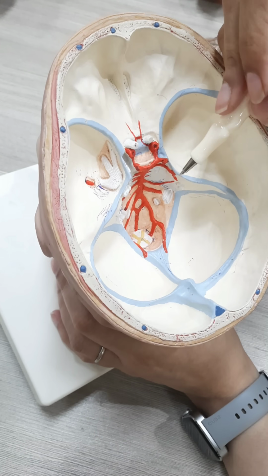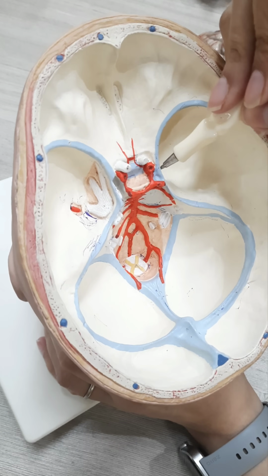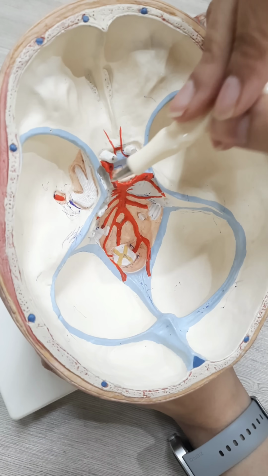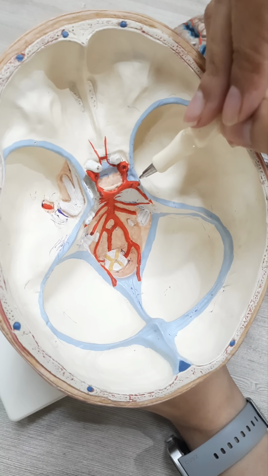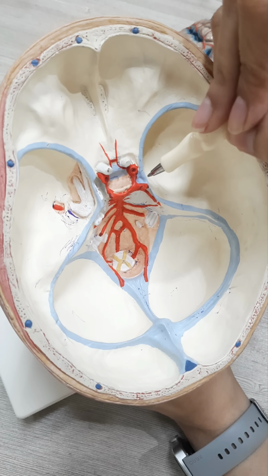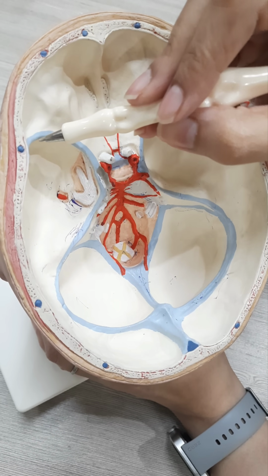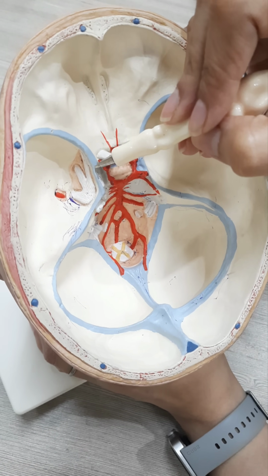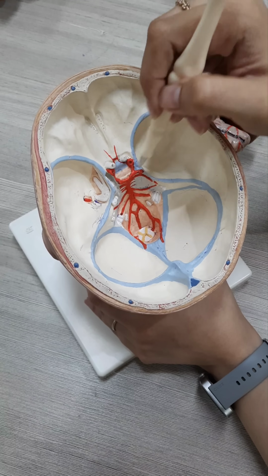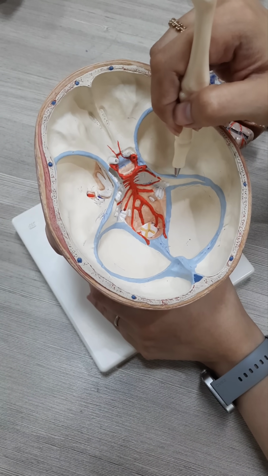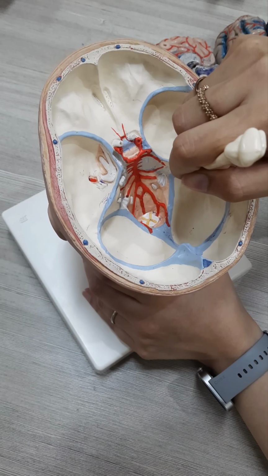Now we need to appreciate two other sinuses, which are the cavernous sinuses present on two sides of the body of the sphenoid. The cavernous sinuses are important as they receive the ophthalmic veins, the central vein of the retina, and the sphenoparietal sinus running along the lesser wing of the sphenoid. The two cavernous sinuses drain into the superior petrosal sinus and the inferior petrosal sinus.